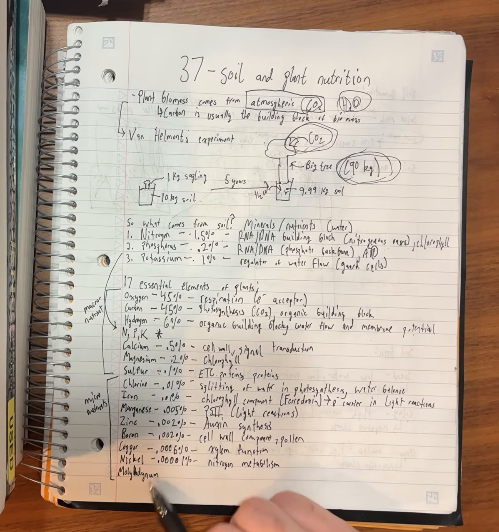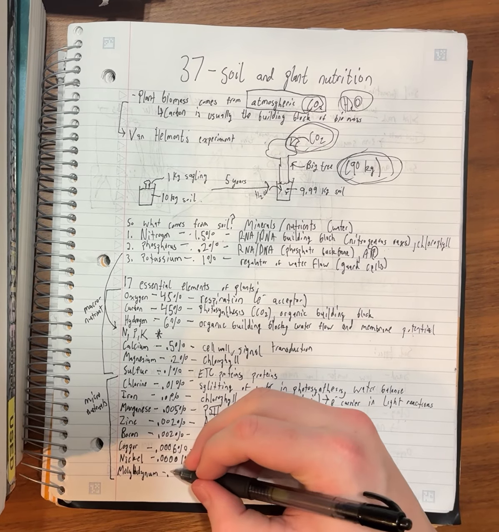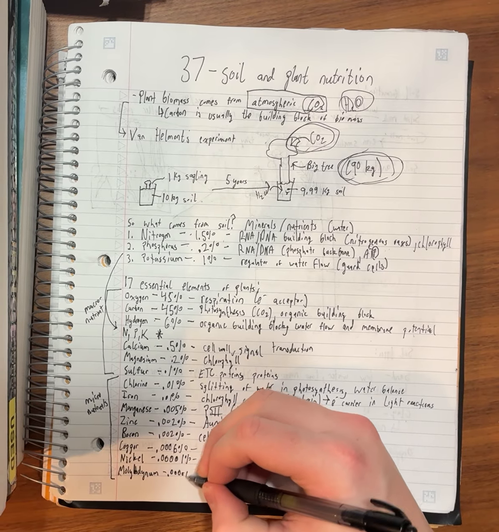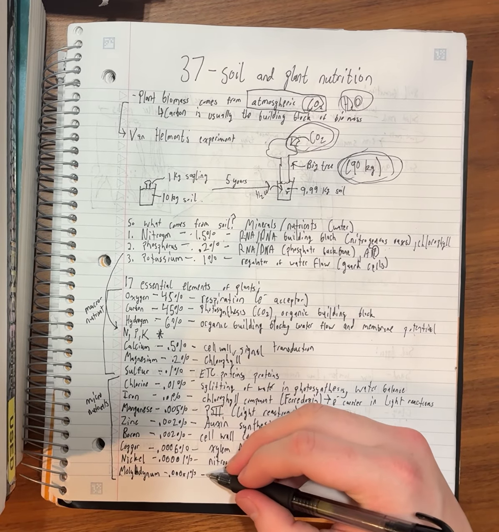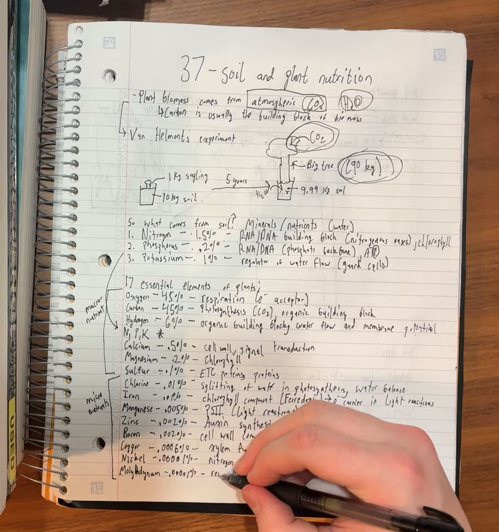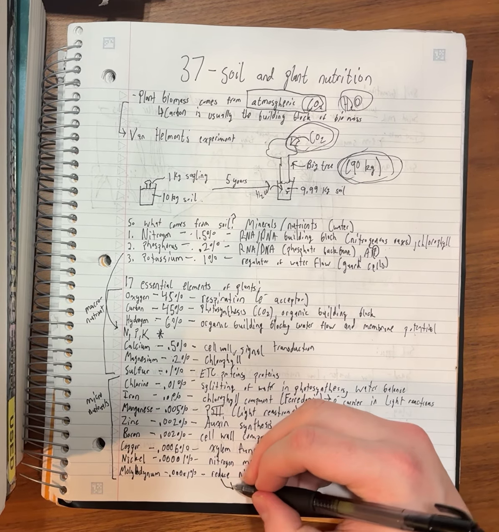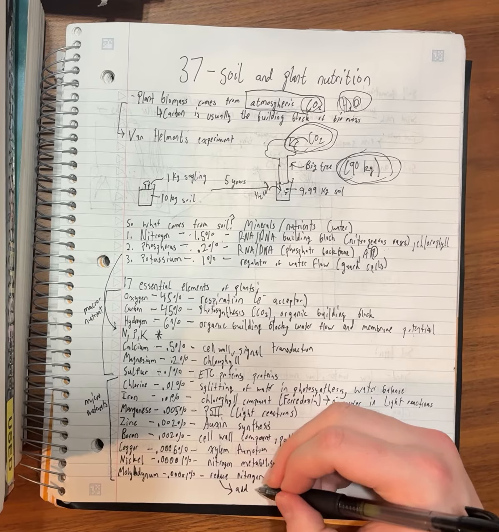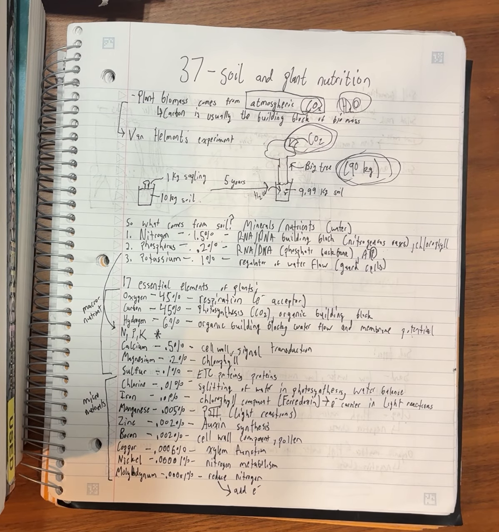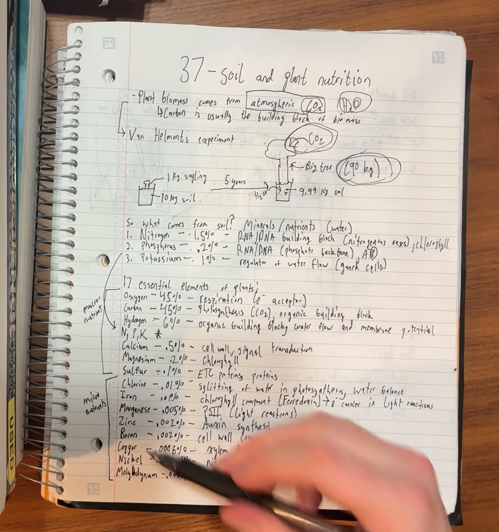And the last one is molybdenum. Molybdenum is also 0.00001% of biomass, and it is going to help reduce nitrogen. And when I say reduce nitrogen, I mean add electrons, not reduce the amount. So these are the micronutrients.